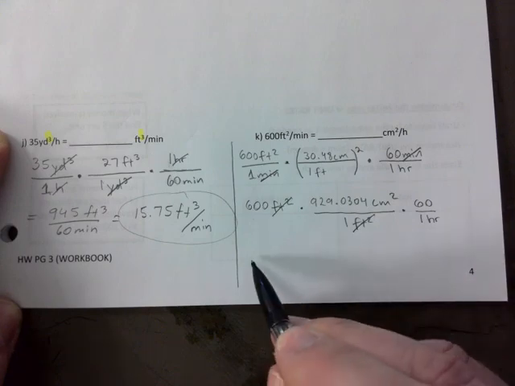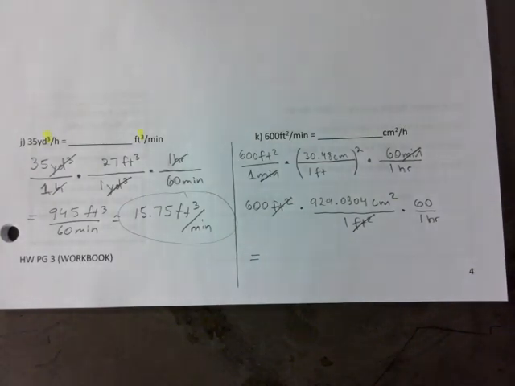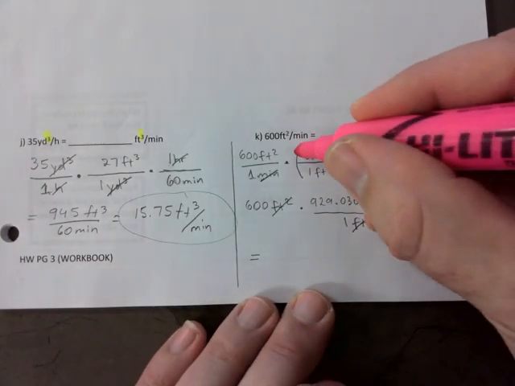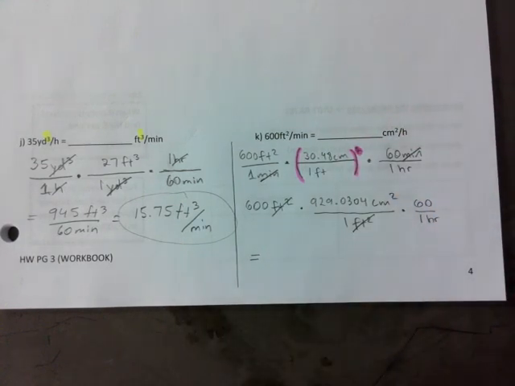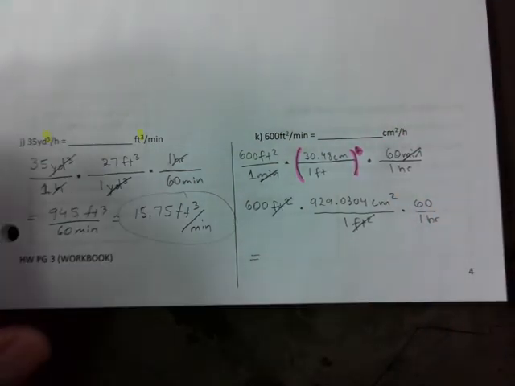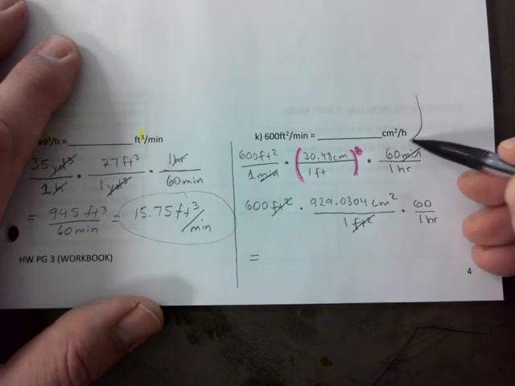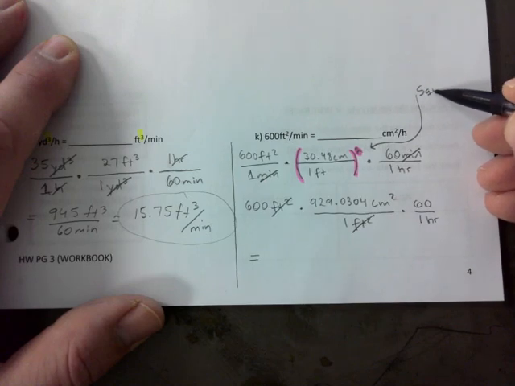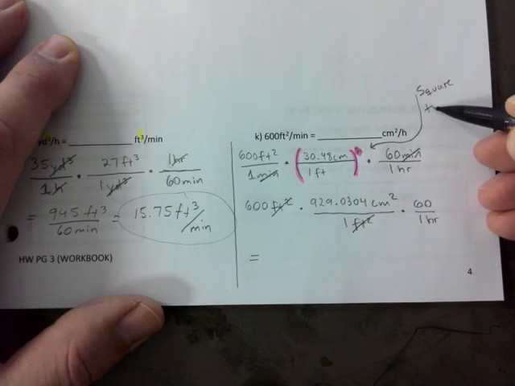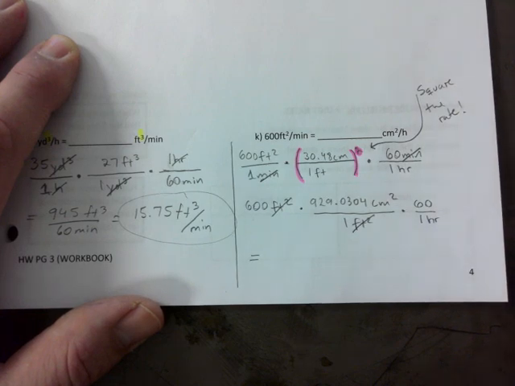Okay. And maybe I will use my highlighter here just to emphasize the fact that you squared it. I'll make a note here: square the rate. Okay. And so here we go.